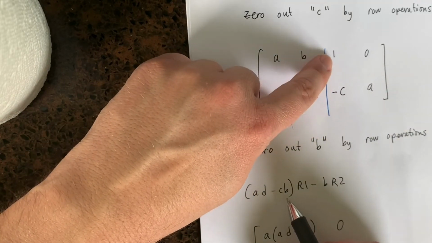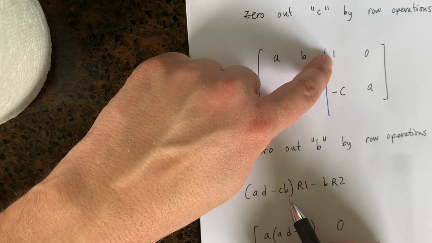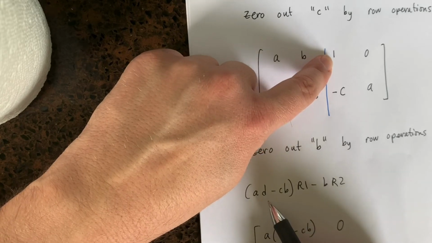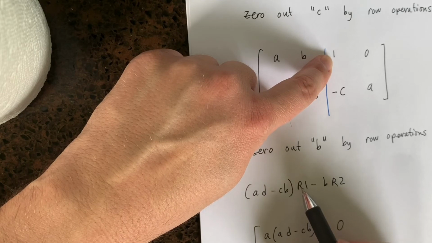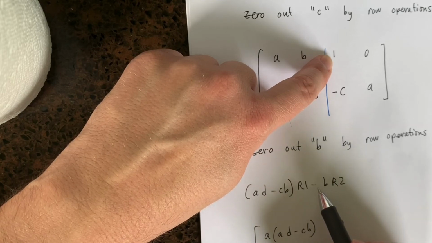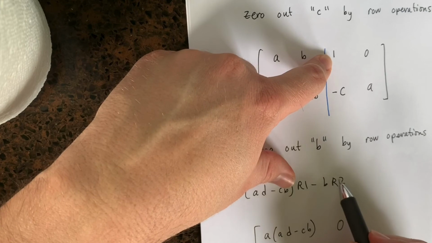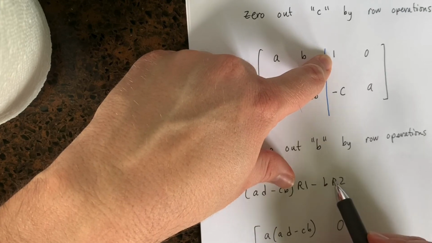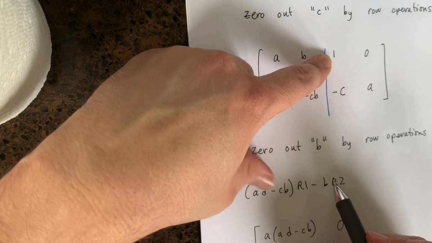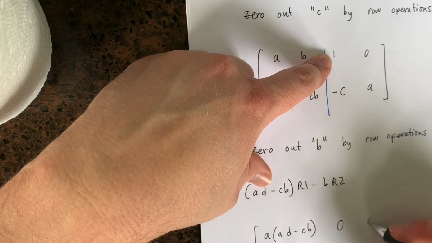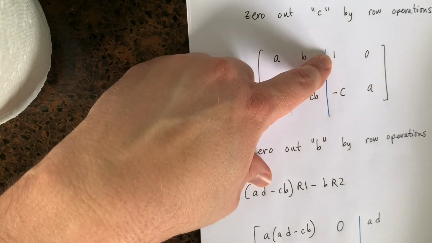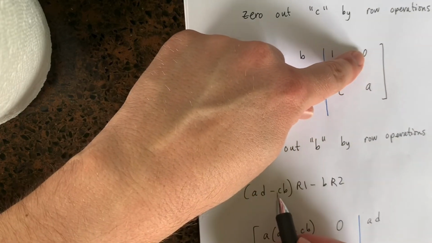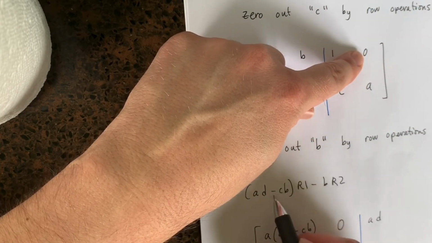All of this times row 1. So AD minus CB, row 1 is just 1, minus BC. So CB and BC cancel, and we're left with AD. Zero times row 1 or times all this is 0.